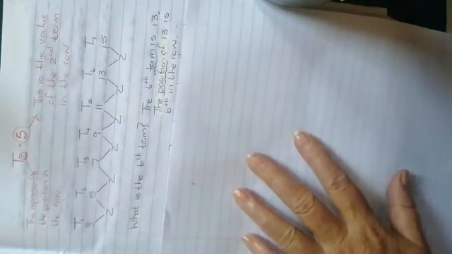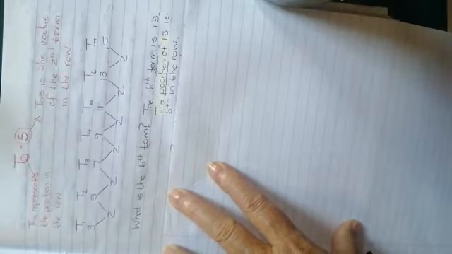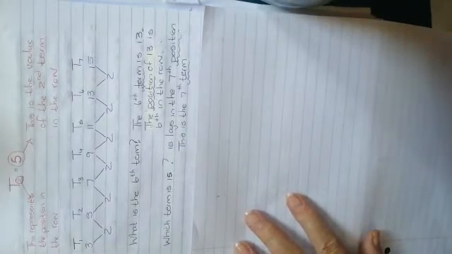Then we can ask you questions regarding this row. What will be the sixth term in this row? If you look at term 6, we see it's 13. The sixth term is 13. The position of 13 is the 6th in the row. If I want to know, for instance, what is 15? 15 lies in the 7th position. So term 7 is 15.